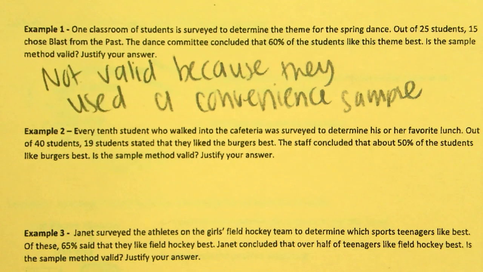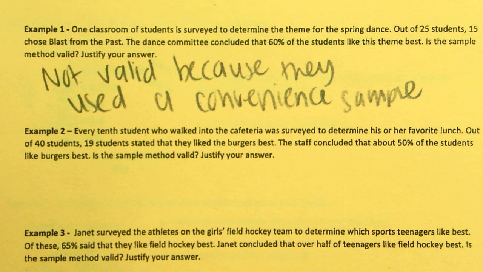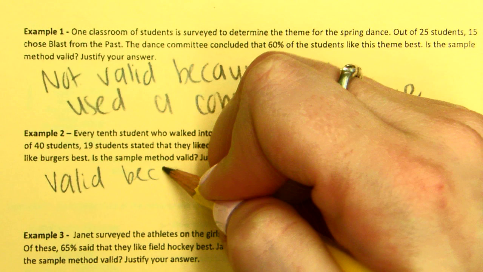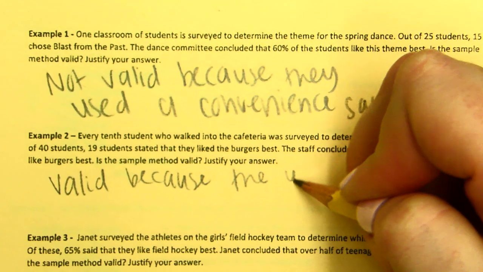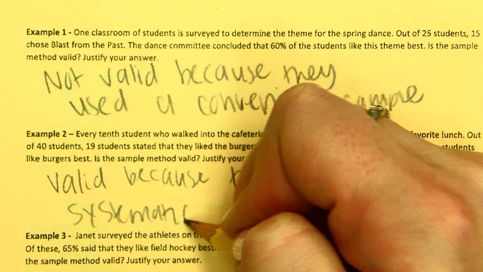The next one is every 10th student who walks into the cafeteria was surveyed to determine his or her favorite lunch. Out of 40 students, 19 students stated that they like burgers best. The staff concluded that about 50% of students like burgers best. Is the sample method valid? Justify your answer. So this one, they did every 10th student who walked into the cafeteria. So that's who was surveyed. They were asked their favorite lunch. Question 3, what kind of sample method was this? This is a systematic random sample, which produces unbiased results. This is valid, because they used a systematic random sample.